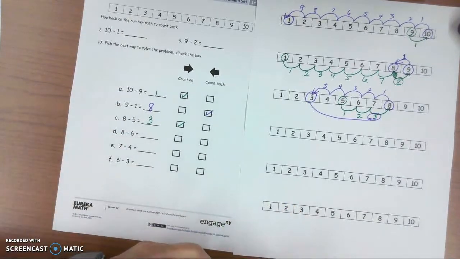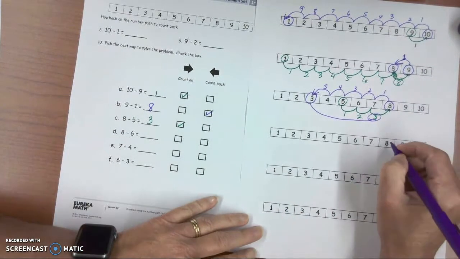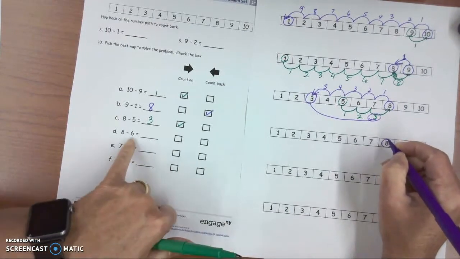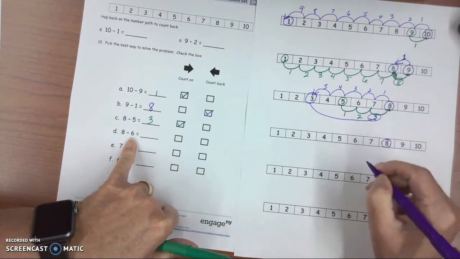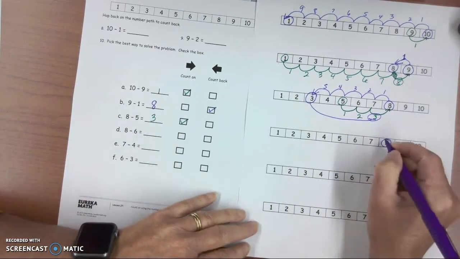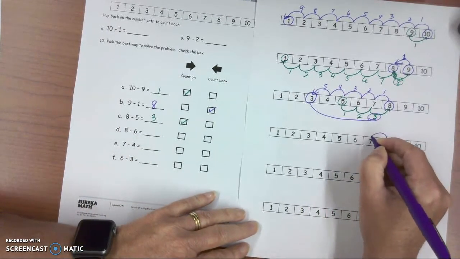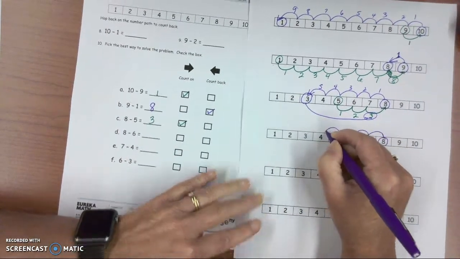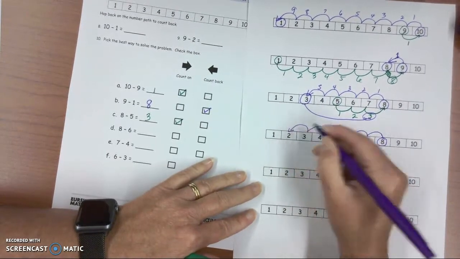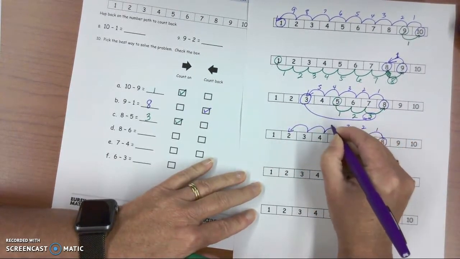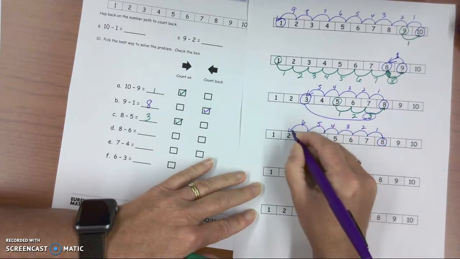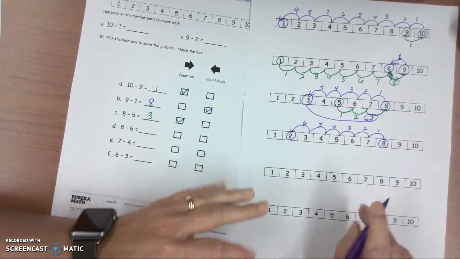Let's look at 8 subtract 6. If we start at 8 and we hop back or count back 6, start at 8, 1, 2, 3, 4, 5, 6 hops back. We have a difference of 2.